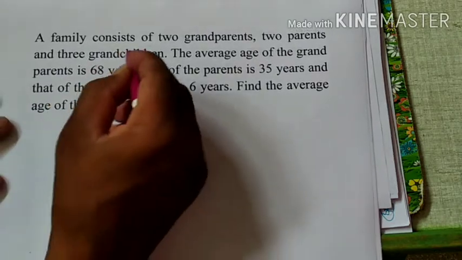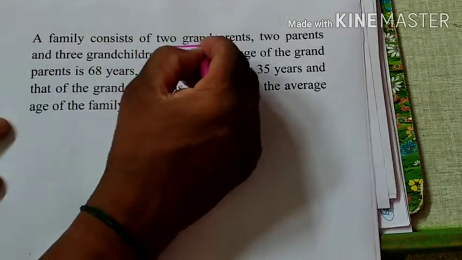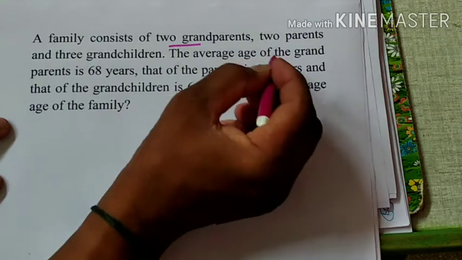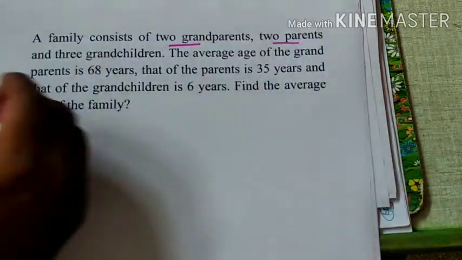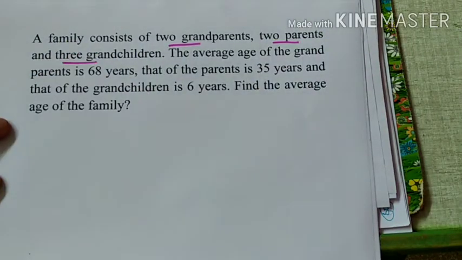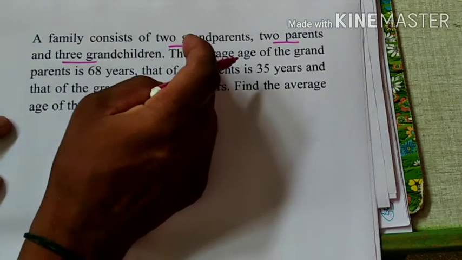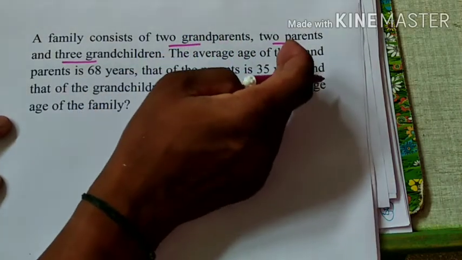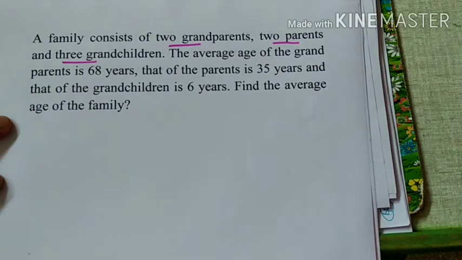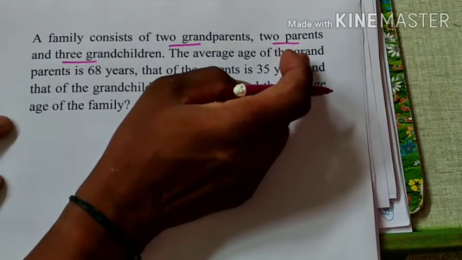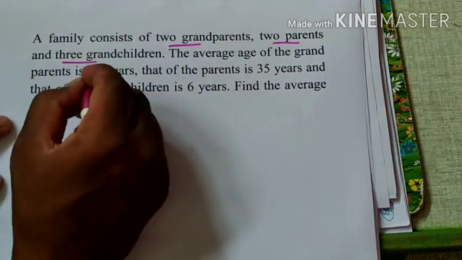A family consists of 2 grandparents, 2 parents and 3 grandchildren. The average age of the grandparents is 68 years.